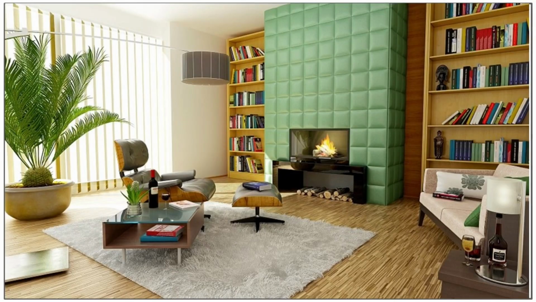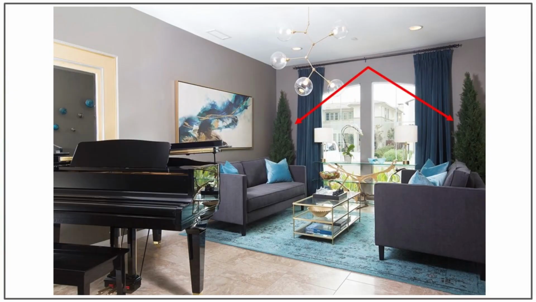While one plant is great, I think 2 is often better. This could be a tall plant, which is a great way to fill a corner, and a small plant on your coffee table. Or it could be 2 large plants or trees flanking the sides of a fireplace or placed in opposite corners of your focal point wall for formal symmetry.